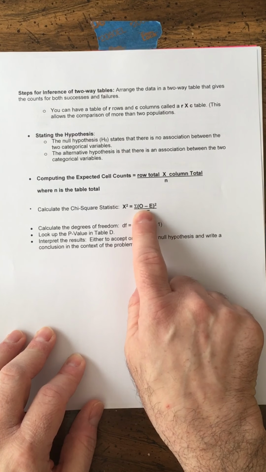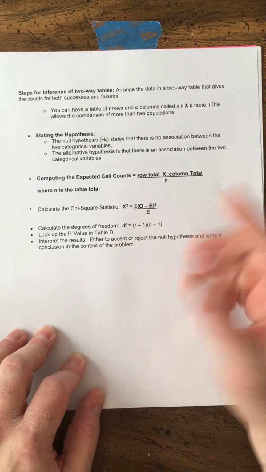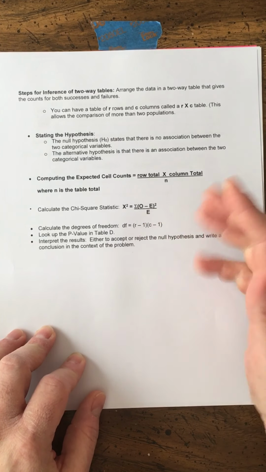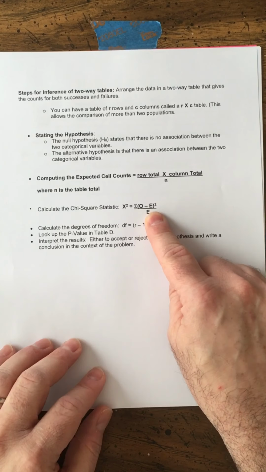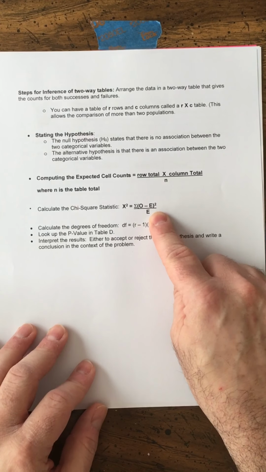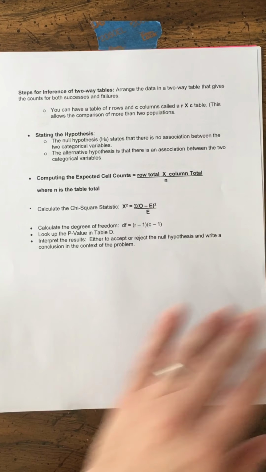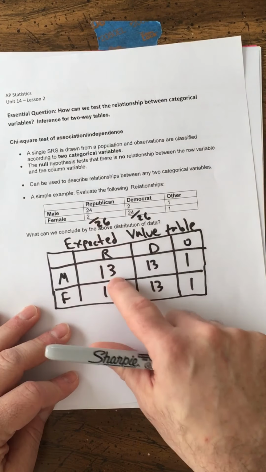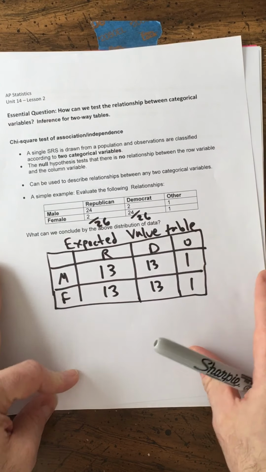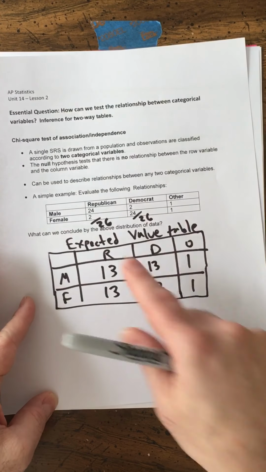And if these numbers are relatively close together, then we don't really have evidence that the variables are not independent. They would be independent of each other, because if these were very similar, you'd say, yeah, there was no difference. Men and women have the same kind of political affiliations.